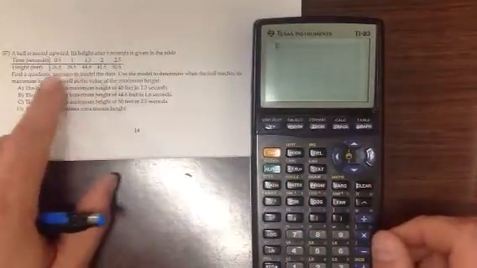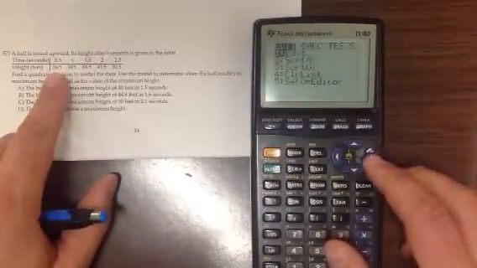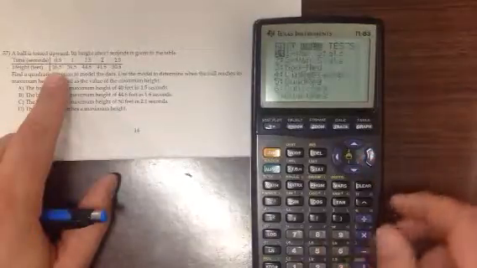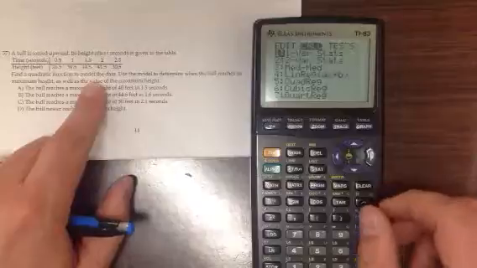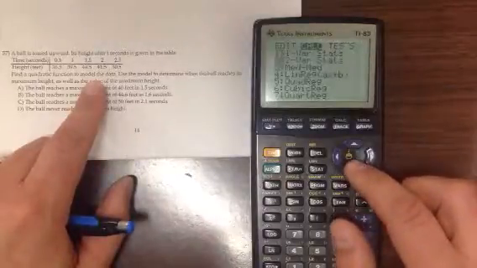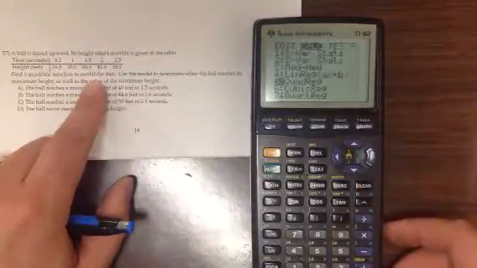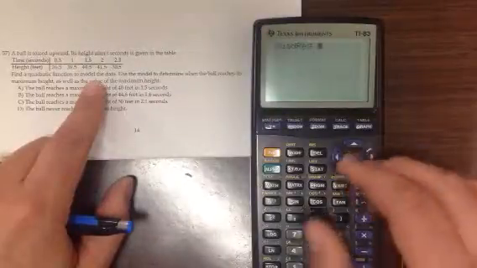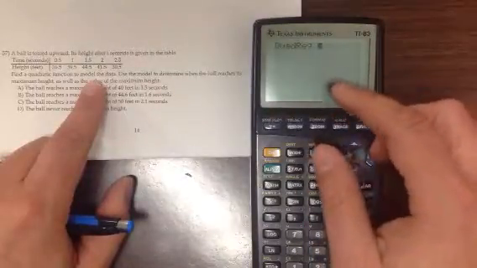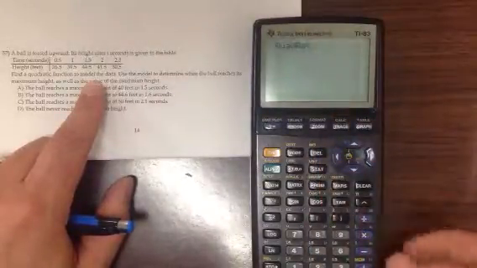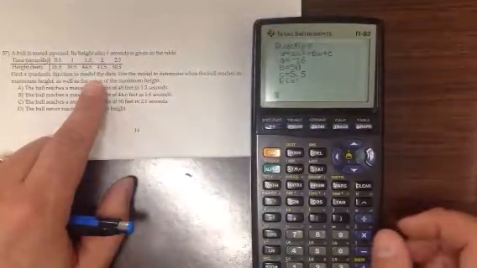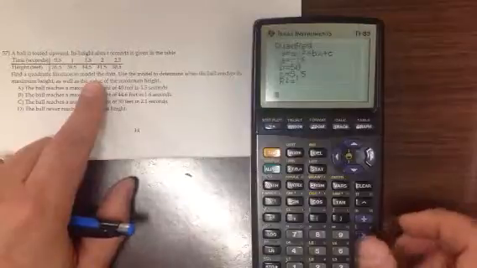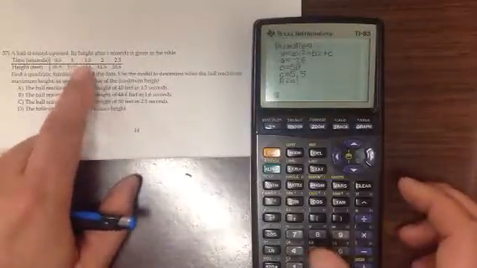We will run back to Stat, this time not Edit, but rather Calc, and it says find a quadratic function to model the data. So what we're going to do is go down to quadratic regression, and your calculator may look a little different here, but as long as you've used list 1 and list 2, you may just push enter on that or calculate, whichever one you see. And here it tells me the A, B, and C for this quadratic equation for this data.